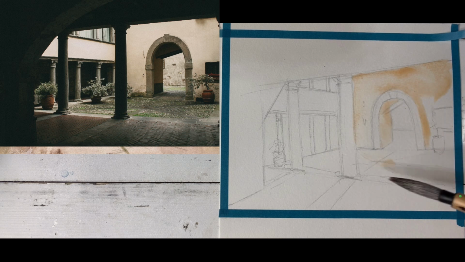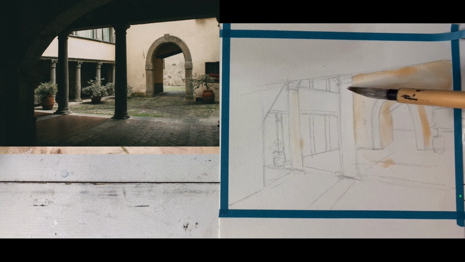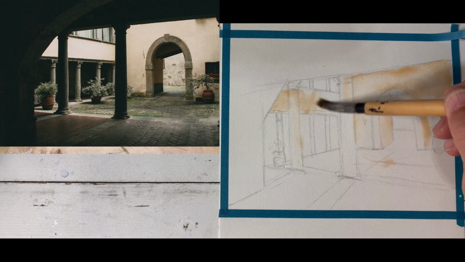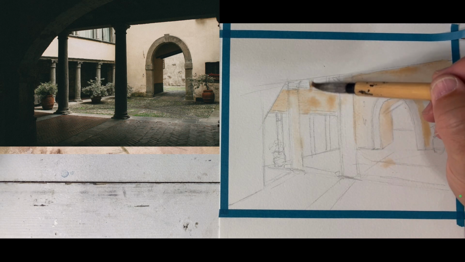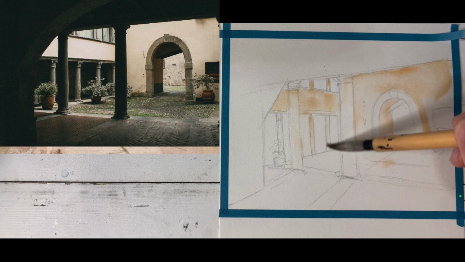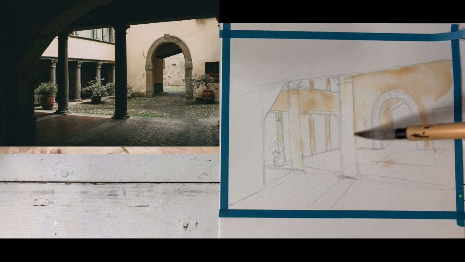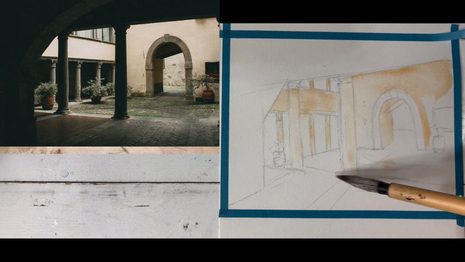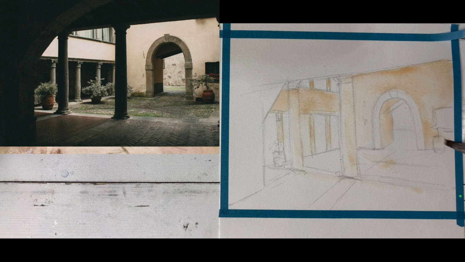Some of this color spills over to other areas, even some of the columns. I don't want them to be fully white of the paper. I want them to have some of that nice touch of color. Very, very light. Well, this one doesn't have any at all. But just sketching your way through some of the color underneath.